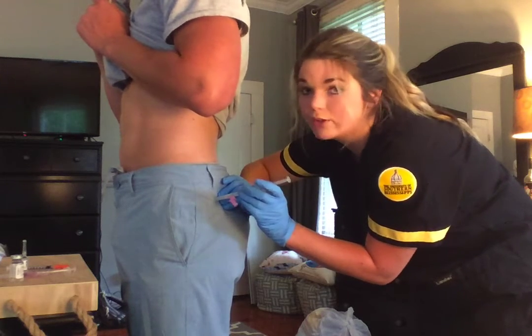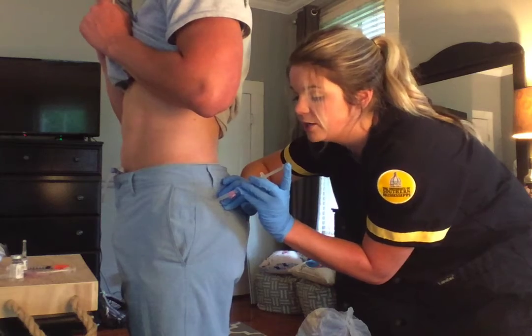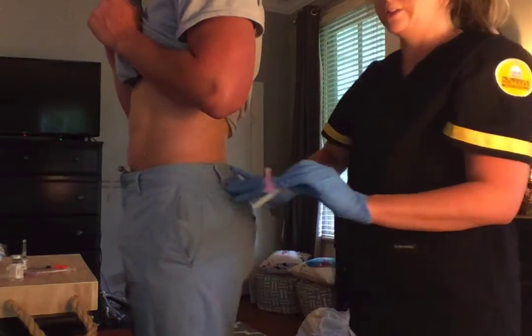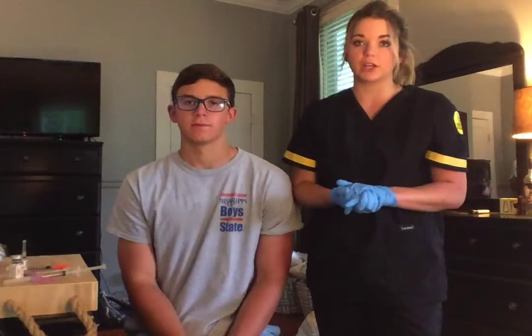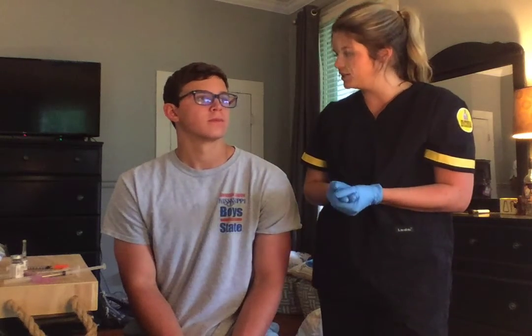It's in. I will aspirate to make sure that there is no blood, and there's not. So I will push it in, and then I will take it out. And I will let go of the skin and let it go back. You can sit down now. I use the Z-Track method just to make sure that no medication comes out after I pull the needle out. And now you have been given your injections and you're good to go. Thank you.